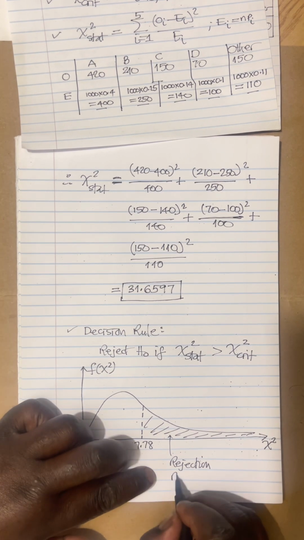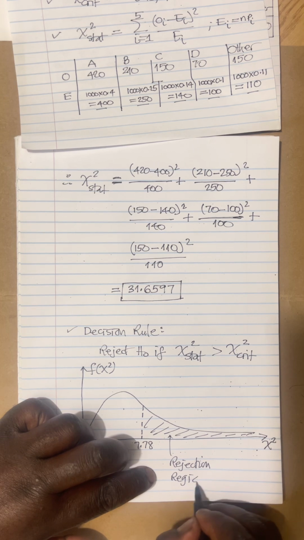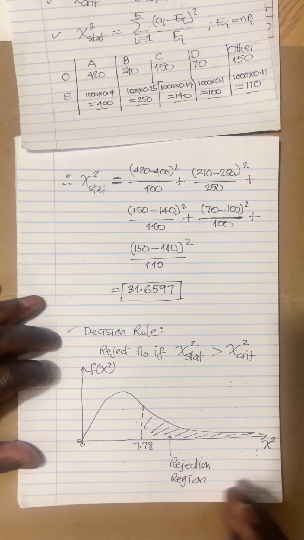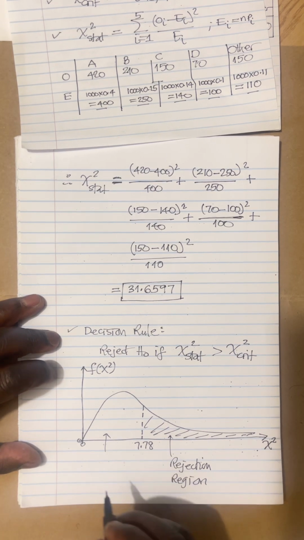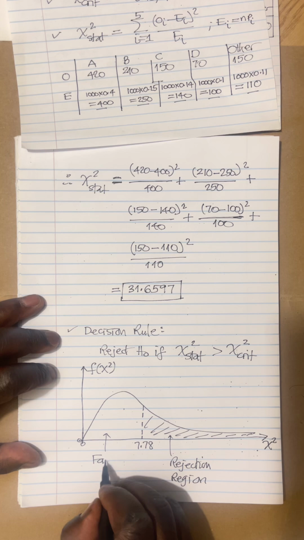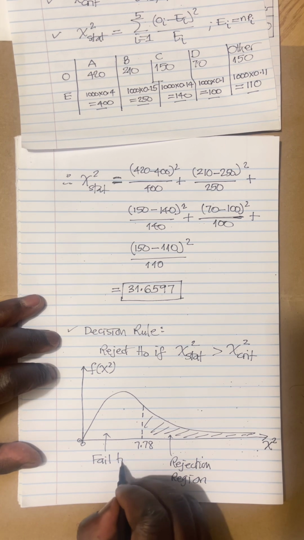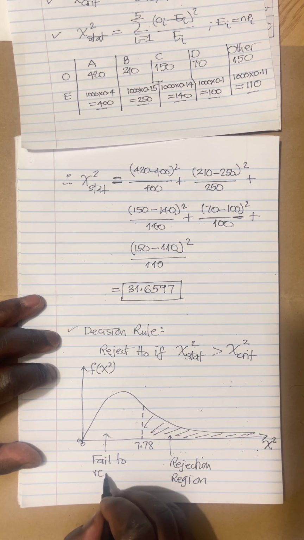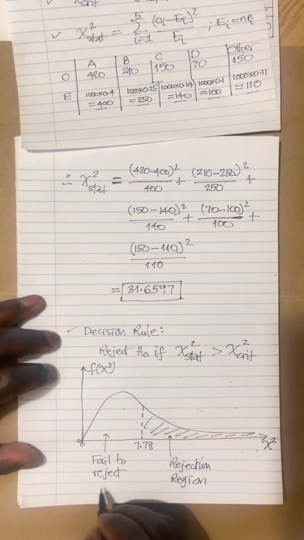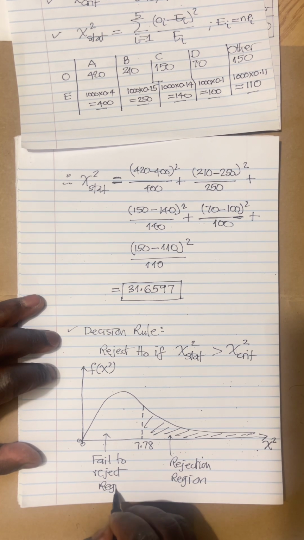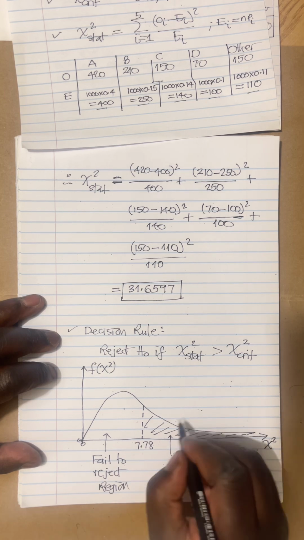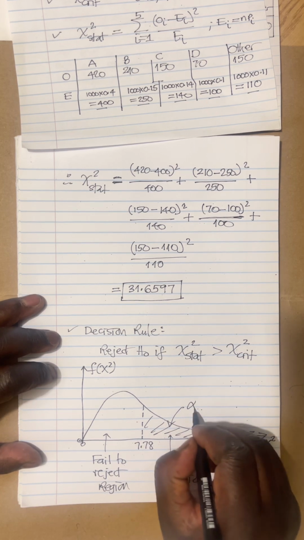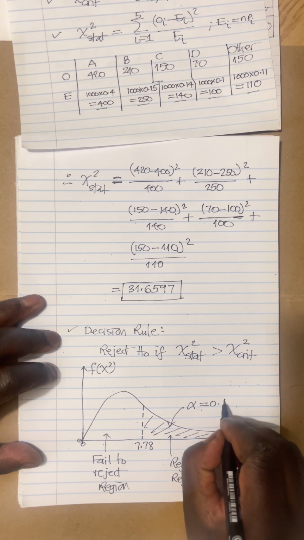In other words, if the test statistic falls in that region, we're going to reject the null hypothesis. This side here is the fail to reject region, the unshaded part. And obviously, this shaded area here is your alpha, which is 0.10.